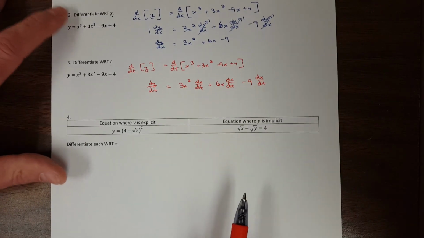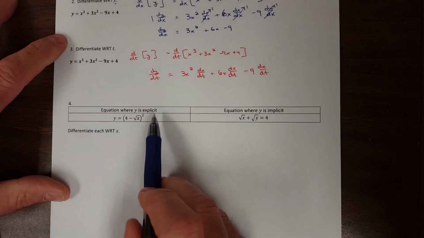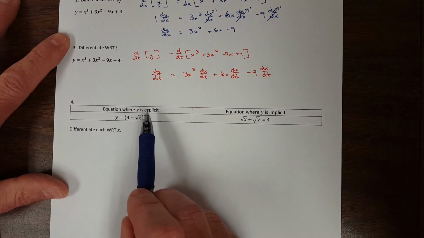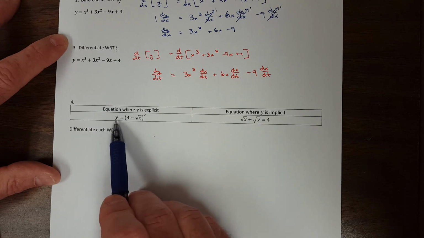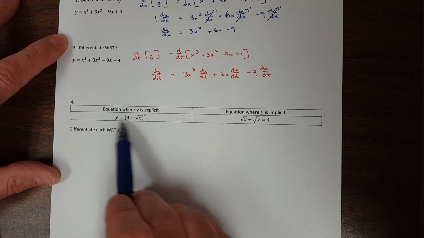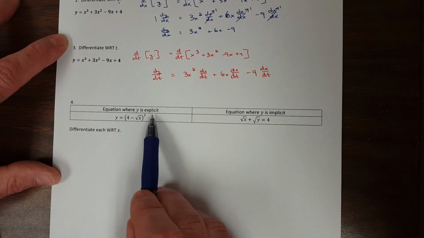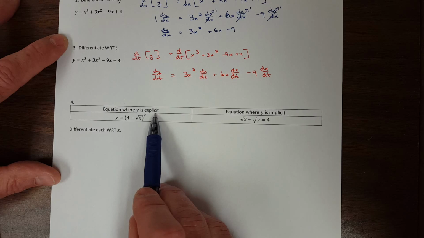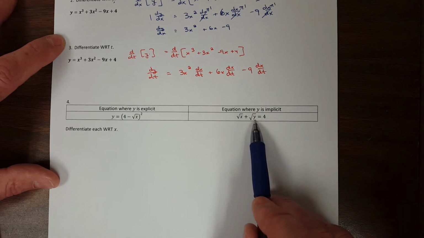All right, now we need to talk about explicit versus implicit. Explicit means it's very apparent what it is. It's in your face. So this equation right here, y is explicitly solved for in this equation. You know exactly what y is. y is this. That's the definition of explicit. Implicit means it's a little more secretive. It's more so implied. Okay, it's hidden a little bit. And notice that y is not isolated. It's not by itself. This is an equation where y is implicit.